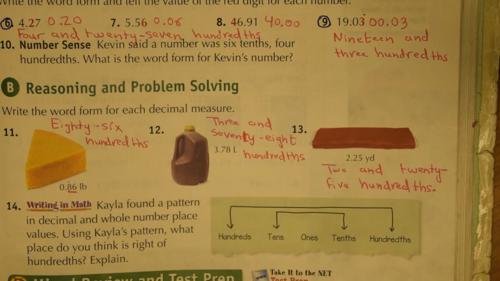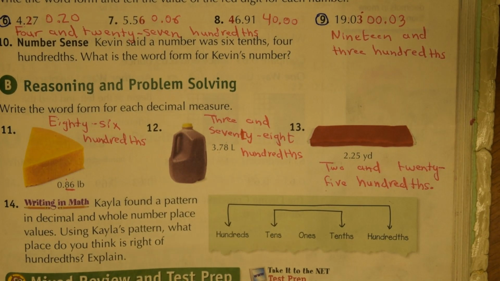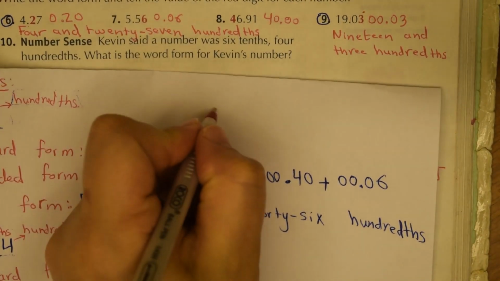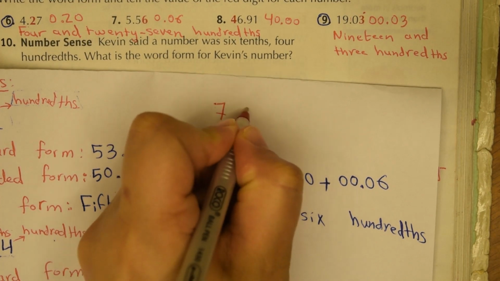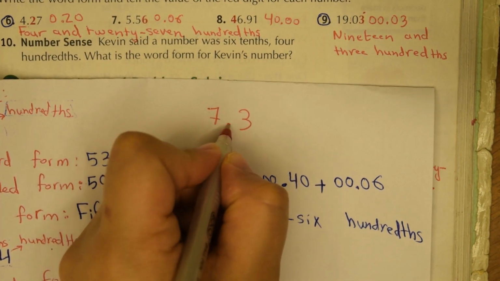Okay. Now if you have a number like this, how would we read it? We will say 7 and 3 tenths.